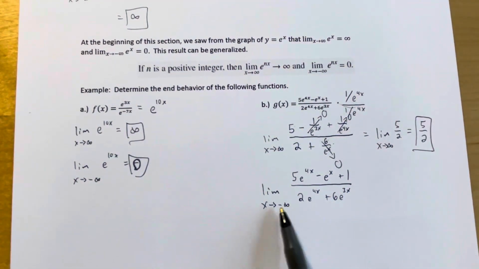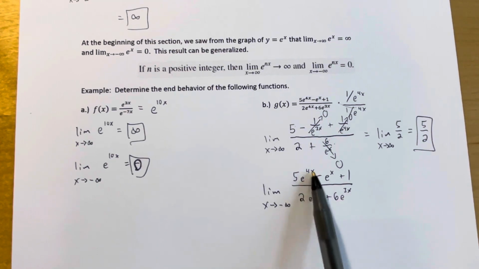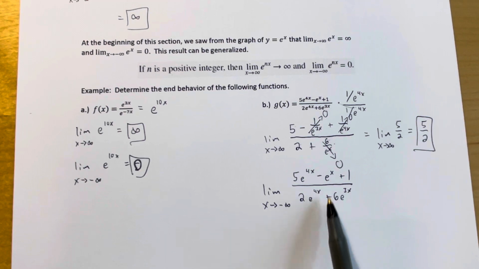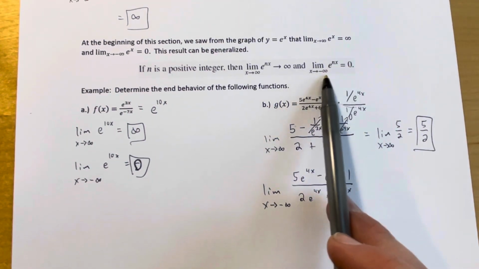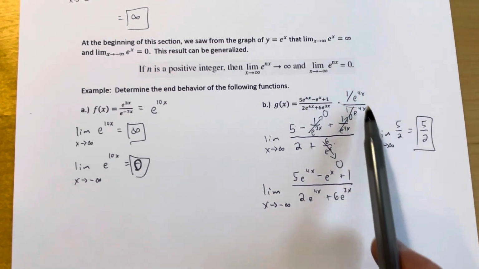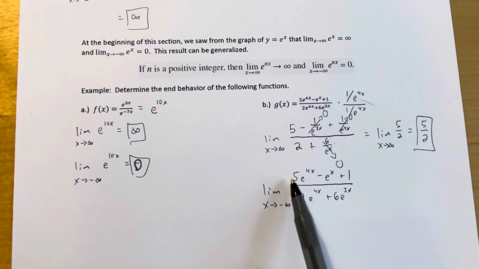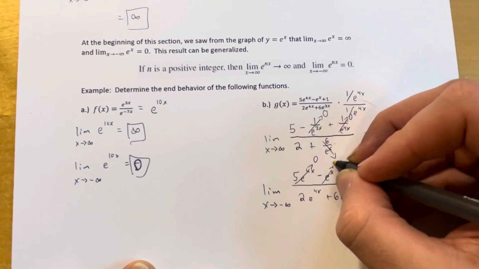Okay, so what we know is that each of these individual terms, e to the 4x, e to the 3x, and so on and so forth, will all go to 0 as x goes to negative infinity, which is what x is doing. So there was no need to multiply by 1 over e to the 4x. As written, all of the exponential functions here are going to go to 0.